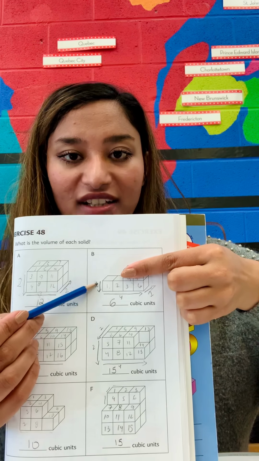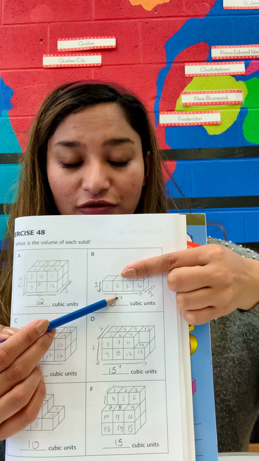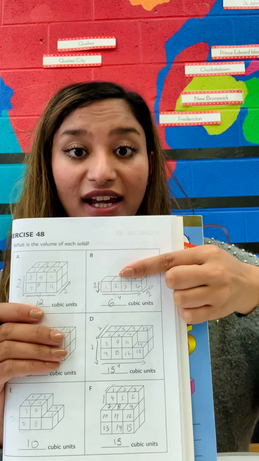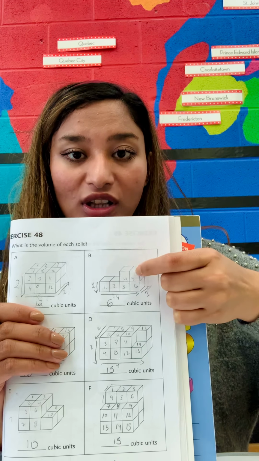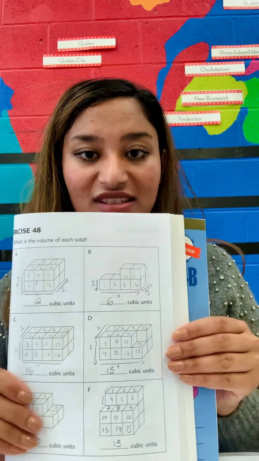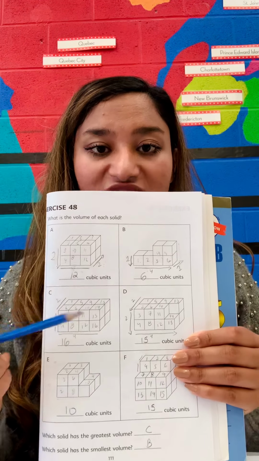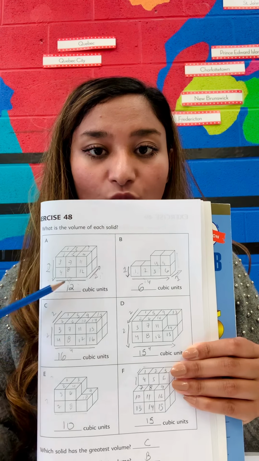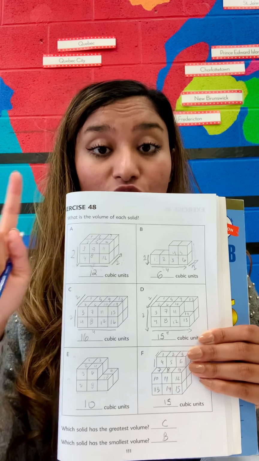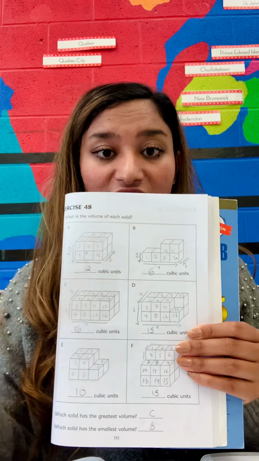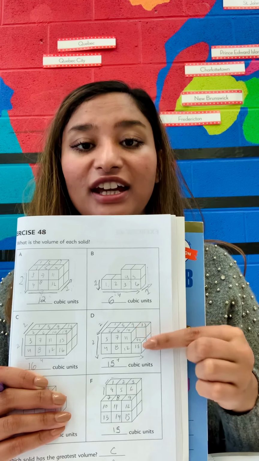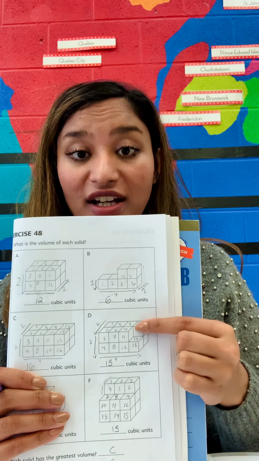So I'll do 1 times 4 gives me 4. 4 times 1 gives me 4. And then I have 2 at the top, so I'll add those up. 4 plus 2 at the top gives me 6. Does that make sense? For the ones where they're even, where no blocks have been removed, I would encourage you to multiply your length, your height, and your width. Where they're missing a block, you can still do length, height, and width. You just need to remember what is missing.